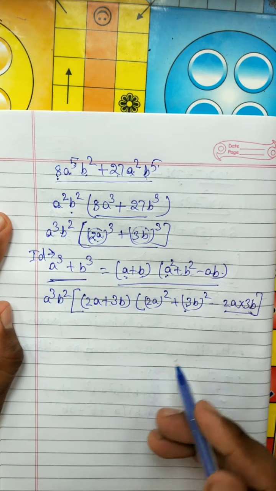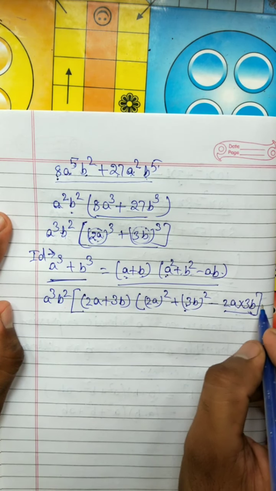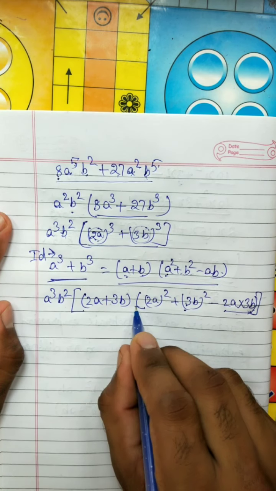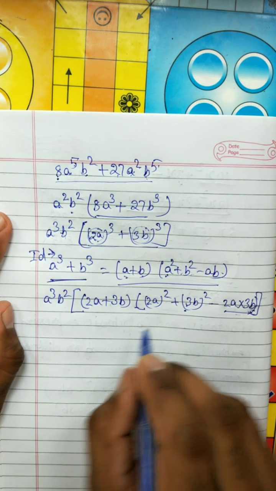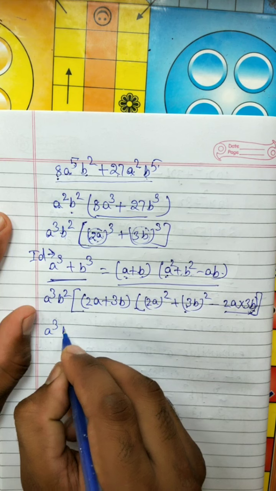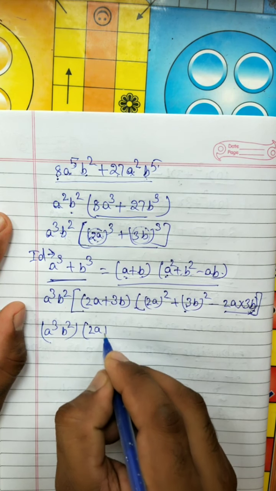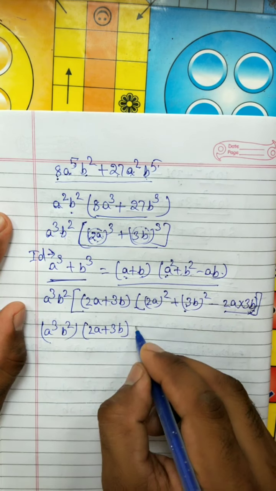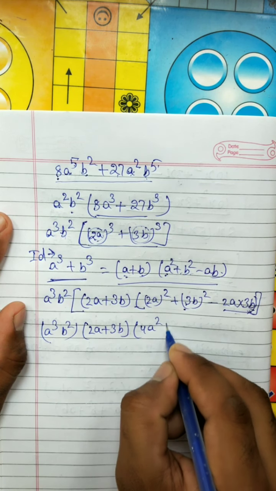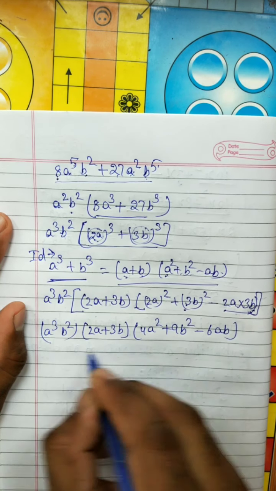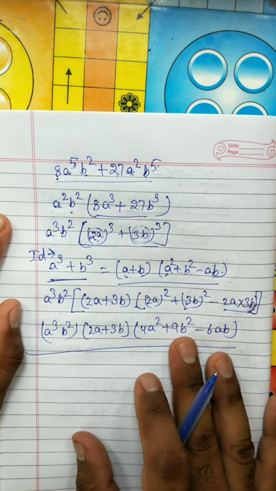As you remember the identity, this is bracket, this bracket gets closed here. So here a cube b square, this is one term, 2a plus 3b, this is one term. Here 4a square plus 9b square minus 6ab, these are the factors. In this way you can proceed with all.